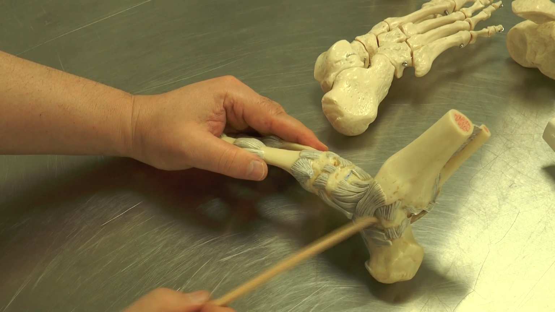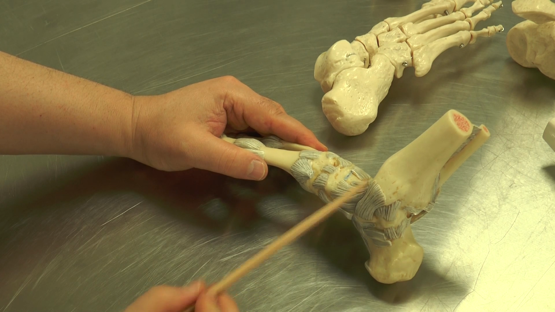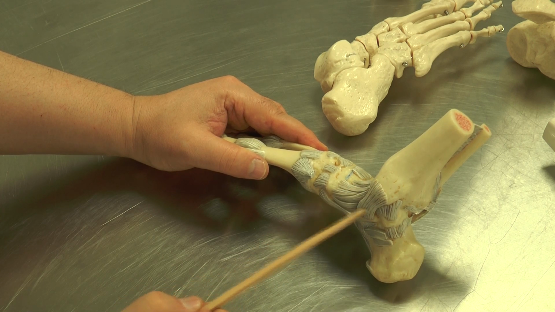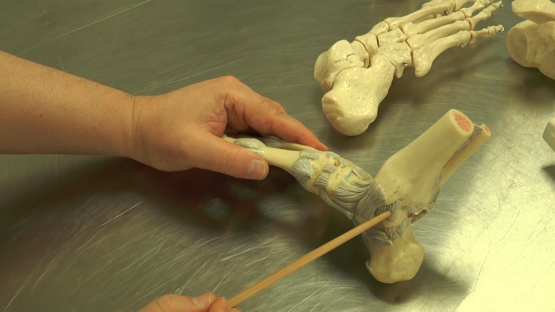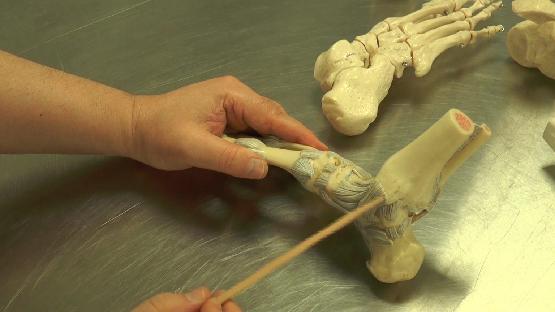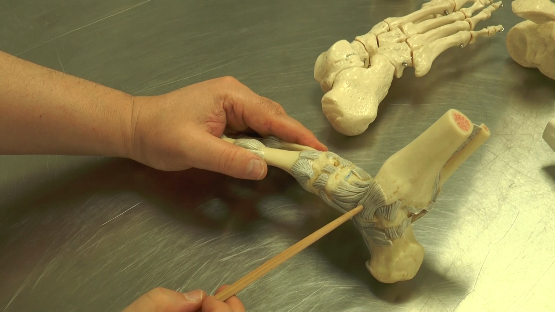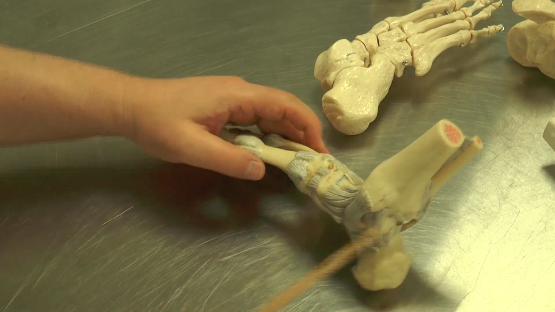So basically, the deltoid ligament has four components: the anterior and posterior tibiotalar, the tibiocalcaneal, and the tibionavicular ligament, which form the medial aspect of the ligaments, collectively referred to as the deltoid ligament. And this can also be sprained or torn due to overuse or overextension. Okay, that's about it, I think.